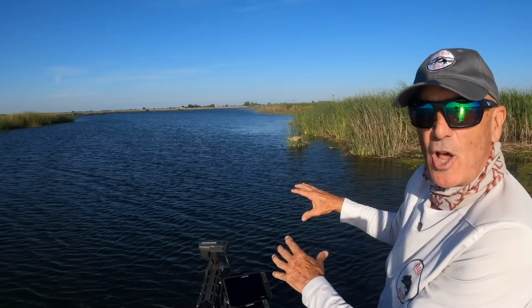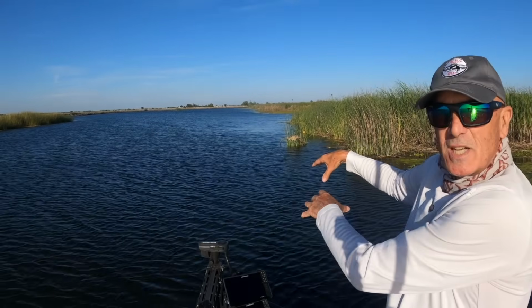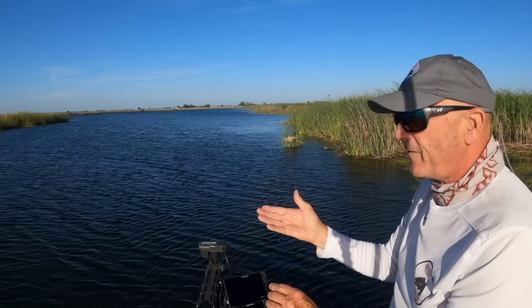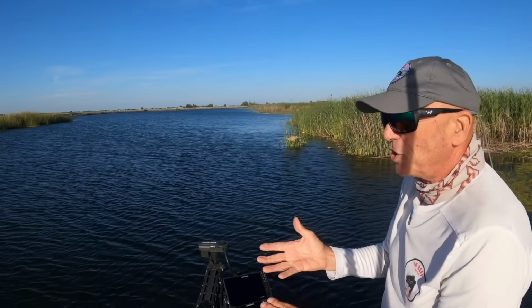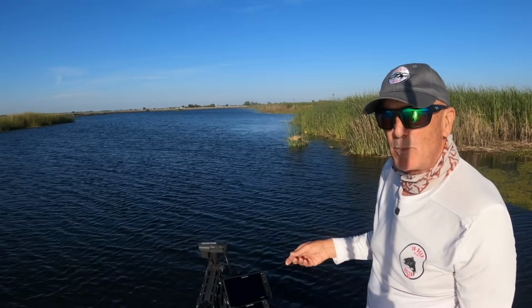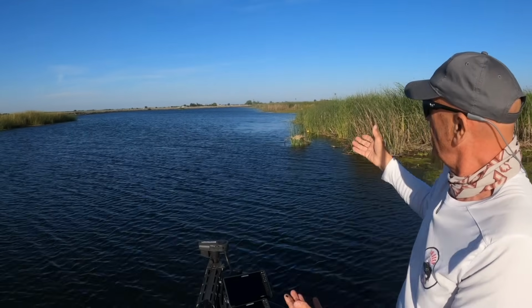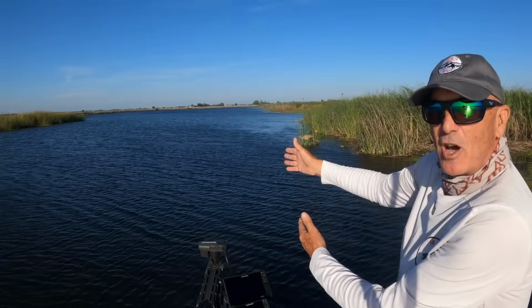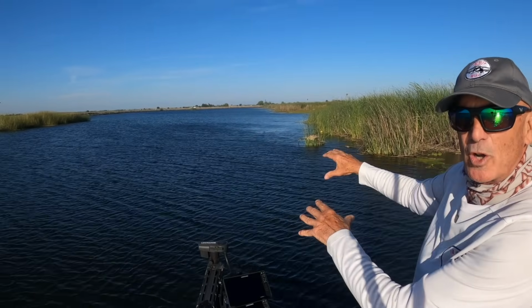So if we're out here at low tide, this is an area that might fish really well at low tide. Now, what are we going to do on that drop off? In the wintertime, we may be fishing jerk baits, crank baits, or spinner baits. You can fish drop shots, a lot of things you can fish on this edge, but you can see kind of where we're going.